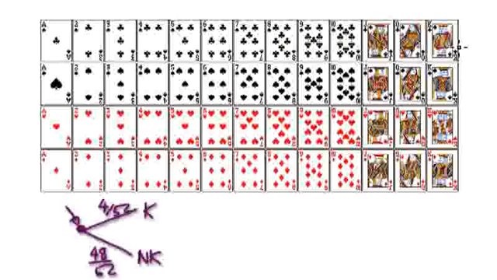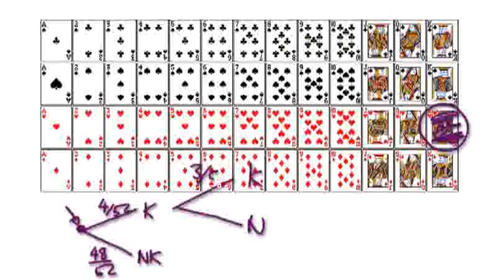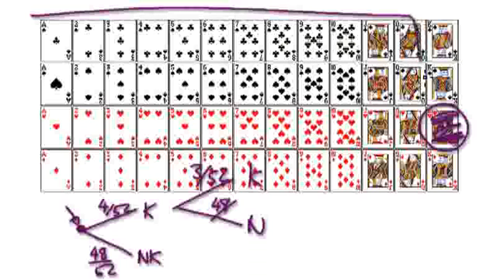Now, suppose you just picked out a king. Let's say you just picked out this king here. Now, the probability of you getting another king would be 3 out of 51. The probability of you not getting a king now would be still 48 cards, 48 that you're not interested in, which are all these here. So 48 out of 51. Sorry, this should be a 51 here.